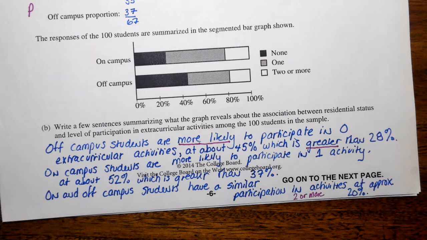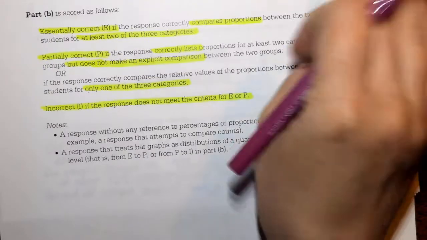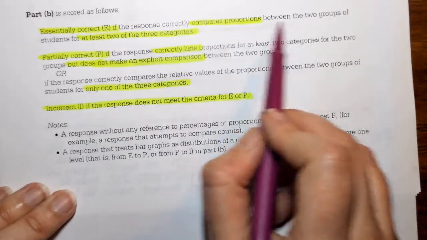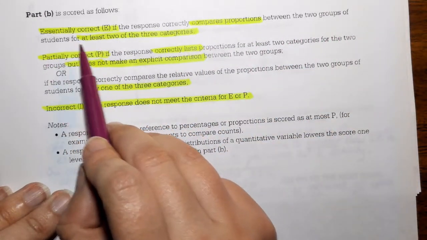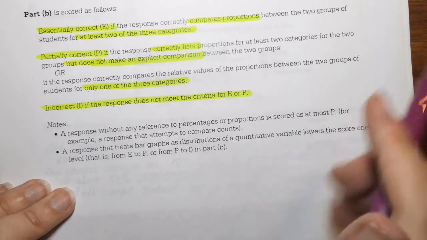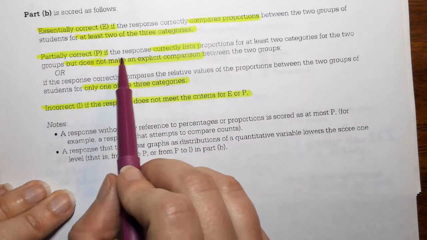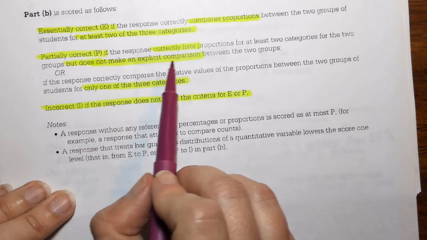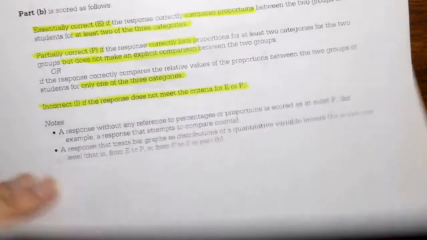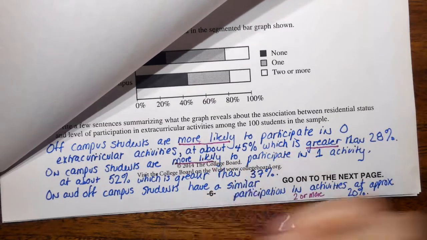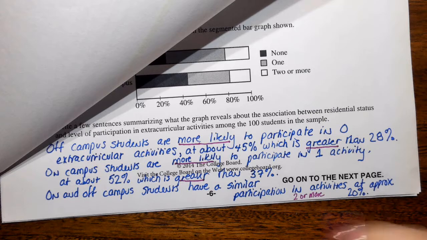Okay, scoring this, it says essentially correct if the response correctly compares proportions between the two groups of students for at least 2 of the 3 categories. Okay, I did that because I did 3 categories. Partially correct if the response correctly lists proportions for the 2 categories but does not make an explicit comparison. So note, I'm underlining those comparison words. College Board loves these.